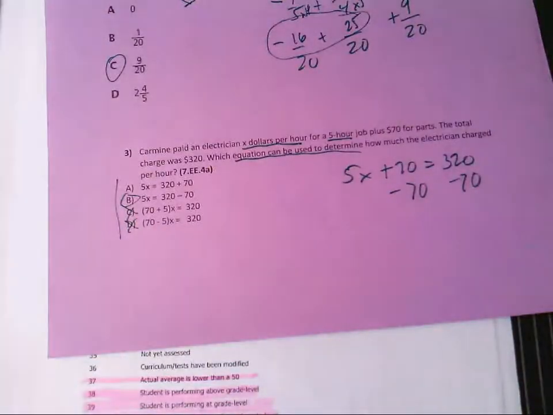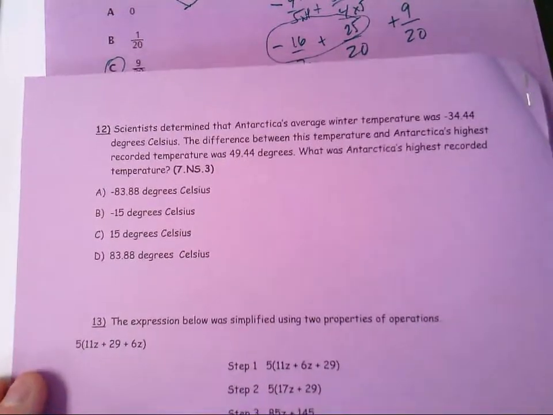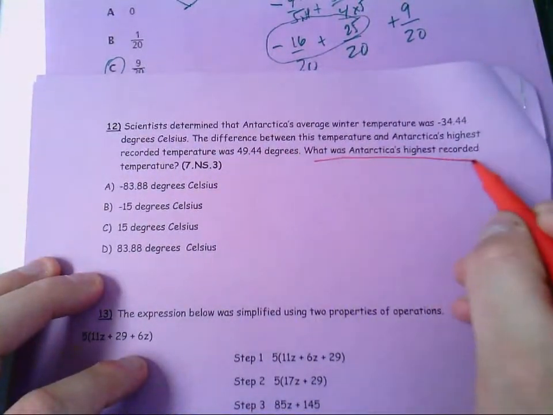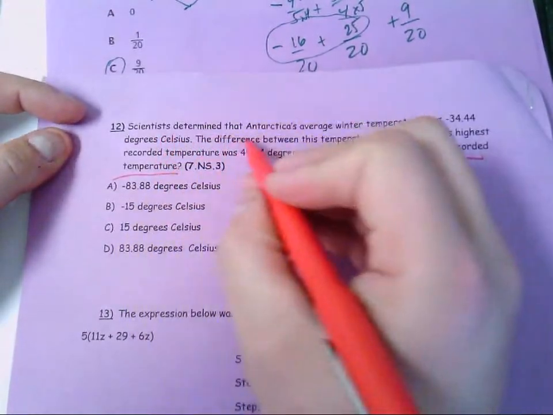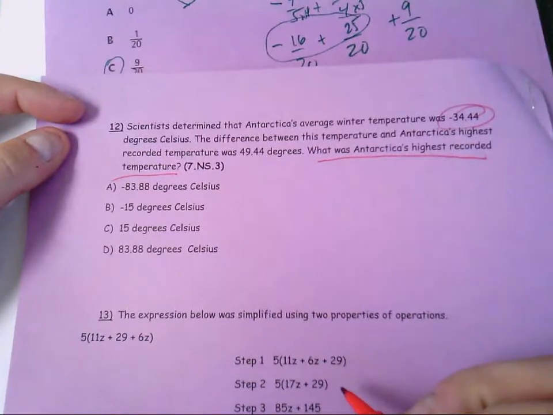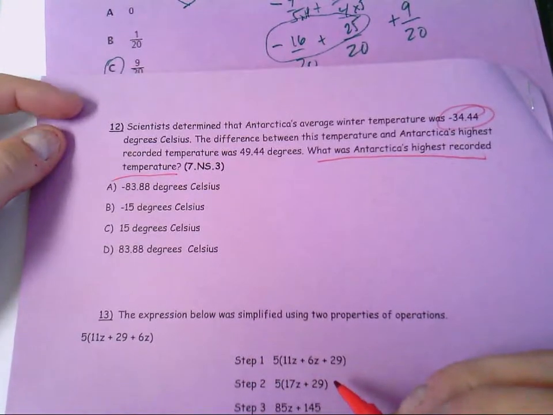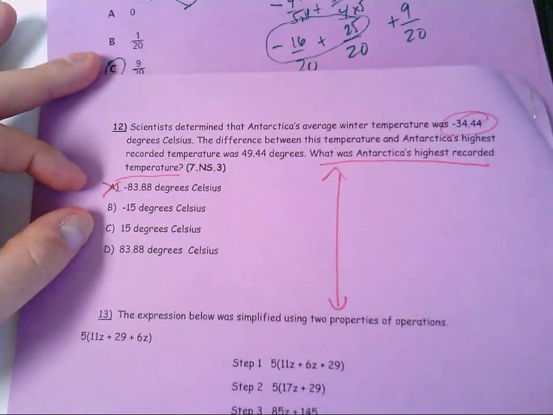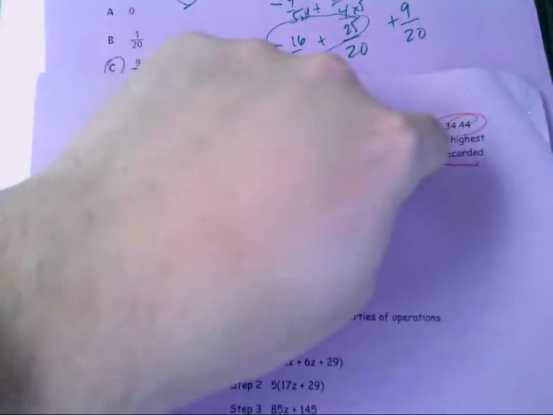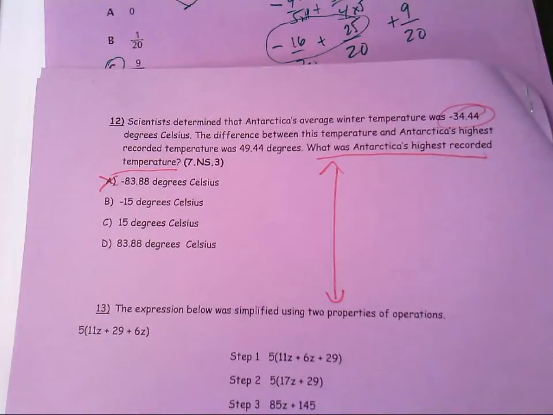All right, that leaves us with a couple more. Well, a couple easy ones too. Number 12, scientists. What was Antarctica's highest recorded temperature? Okay, so watch this. Highest recorded temperature. Scientists determined that the average winter temperature is negative 34.44. Okay, so I'm going to draw a picture of this. Hopefully you can at least get rid of A. Because the highest recorded temperature would not be lower than the average.